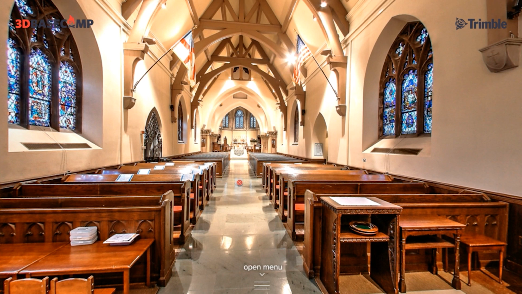I also do 360 photography work. So every project that I begin, mainly because I don't want to go back to the site, I'll do basically like a Google Street View.